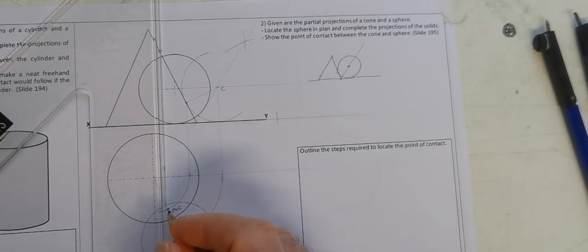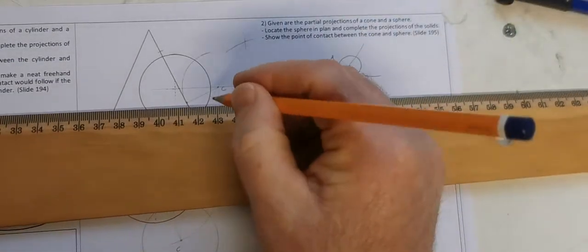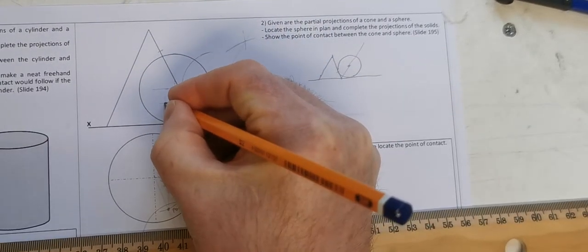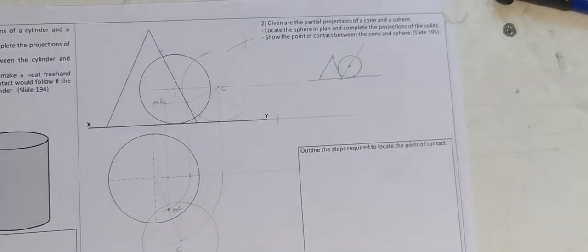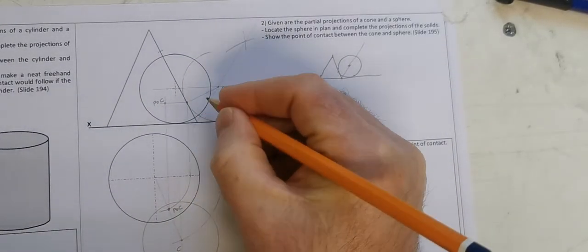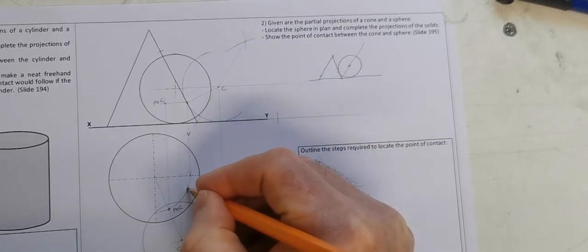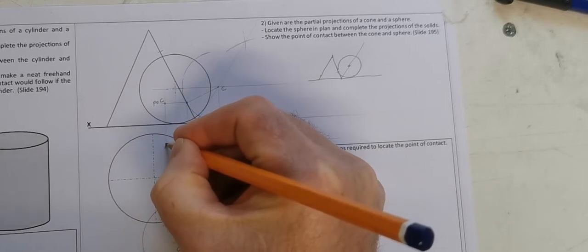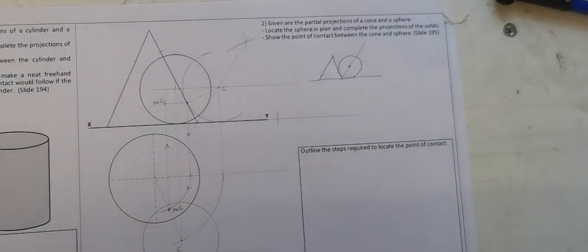So now I can project that up. We know the height of it, so I can bring the height of it across. And there's my point of contact. So I brought it down, rolled it around, and then brought it back up. And that is two of them done.